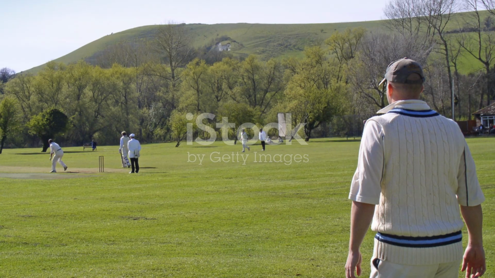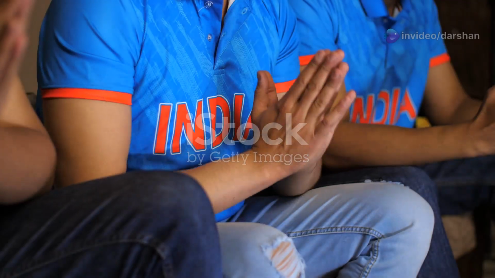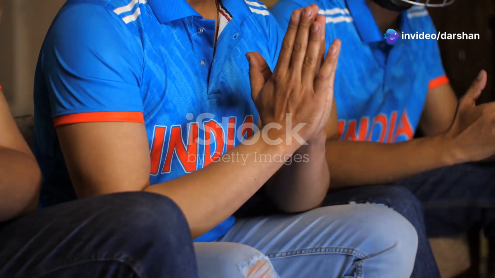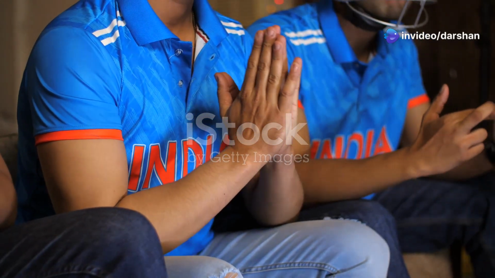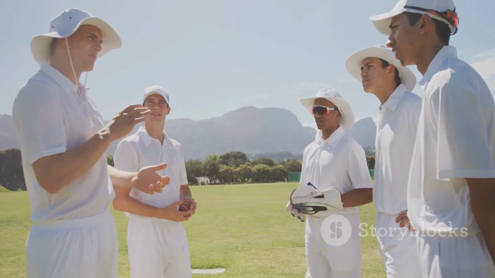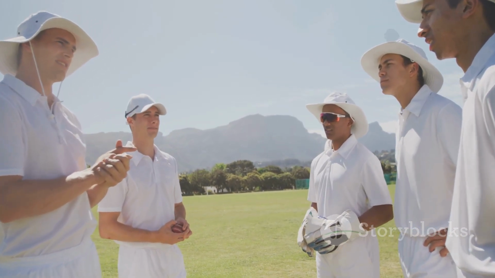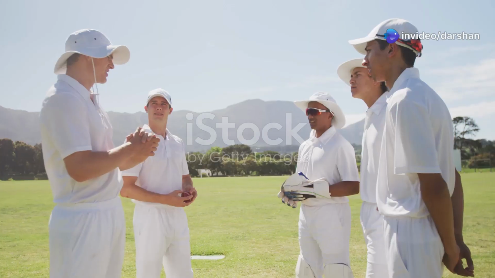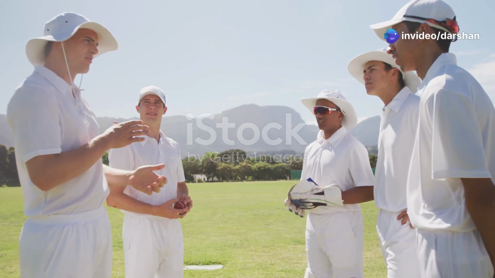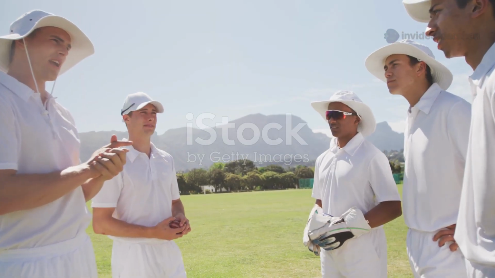Cricket's journey through the centuries has not been without its challenges and controversies. As the game grew in popularity, so too did the disputes over its rules and practices. The early 19th century saw the rise of professional players who were often at odds with the amateur gentlemen who had traditionally dominated the sport. This tension between amateurs and professionals led to numerous conflicts and debates over the direction of the game.